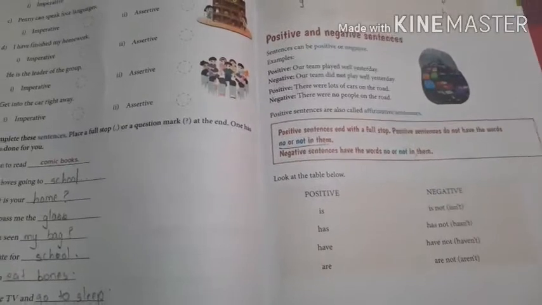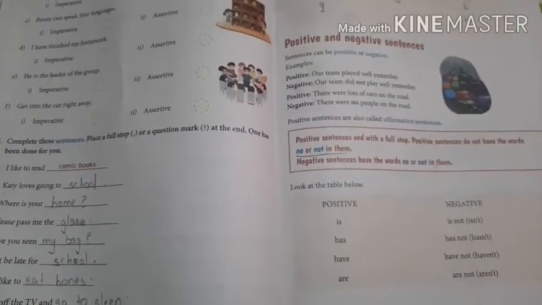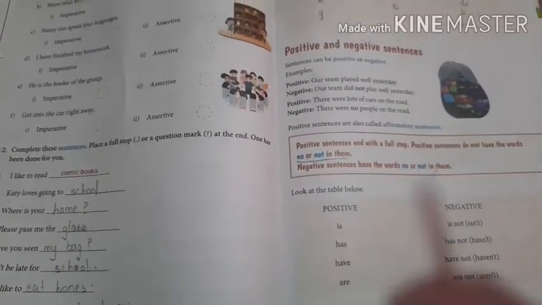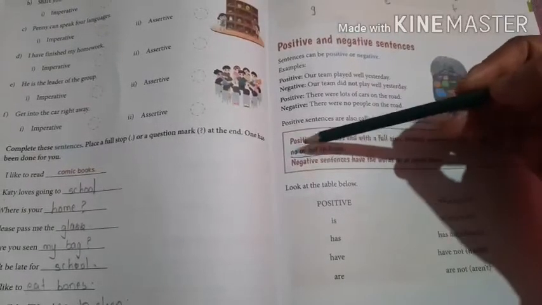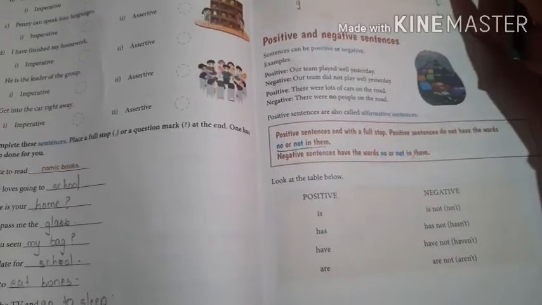Alright. After that, we had positive and negative sentences. Now, positive negative sentences, a difference between positive and negative sentences is a simple sentence is termed as positive sentence, and a sentence with the use of no or not is known as negative sentences. Easy. We also learned that.